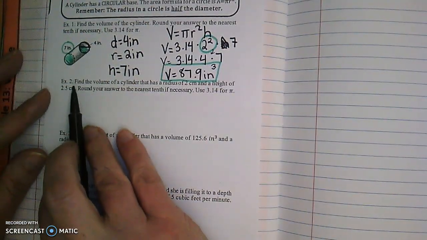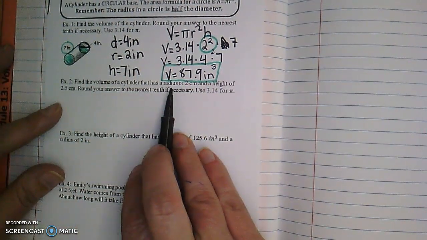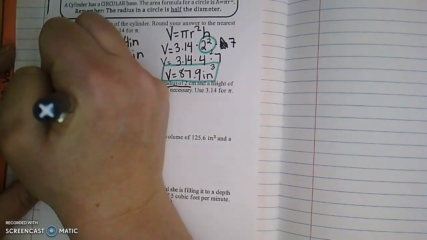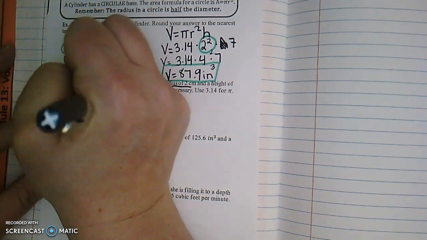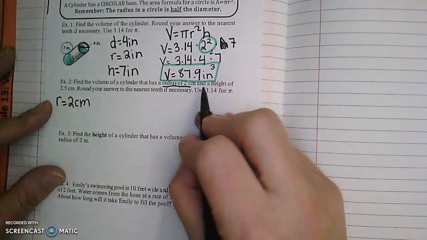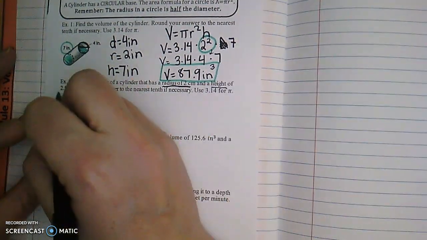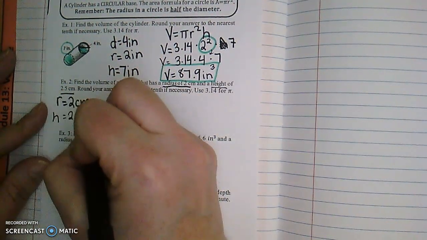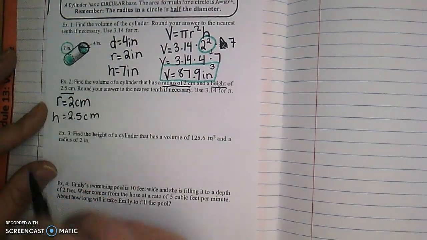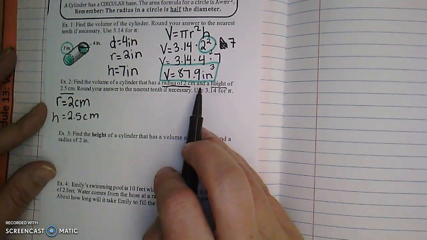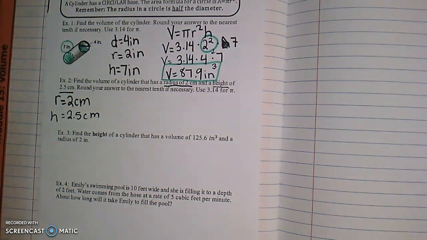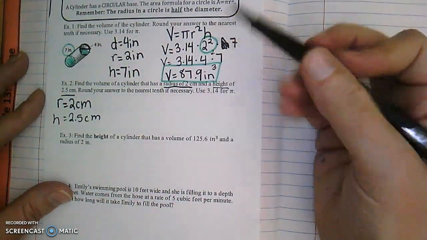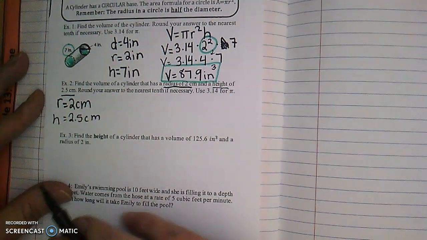So the question says, find the volume of a cylinder that has a radius of 2 centimeters. Okay, so automatically that's the first piece of information I'm going to write. Radius, or R, equals 2 centimeters. And a height of 2.5 centimeters. So I'm just going to write height equals 2.5 centimeters. Round your answer to the nearest tenth if necessary. I have everything I need in order to find the volume using that volume formula. Because remember, in the volume formula, I need the radius and I need the height.